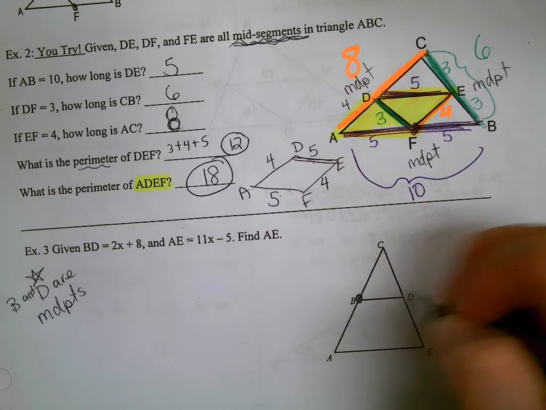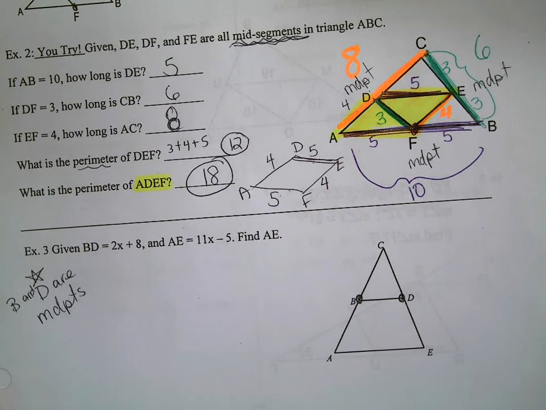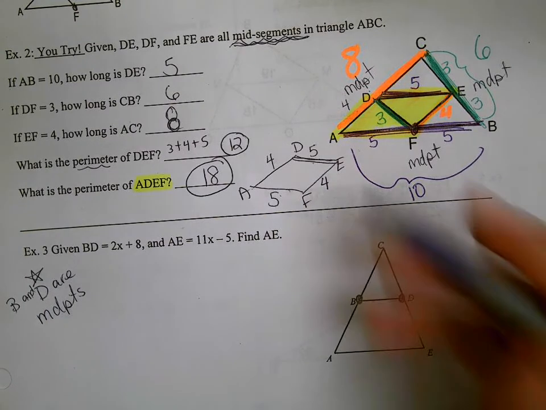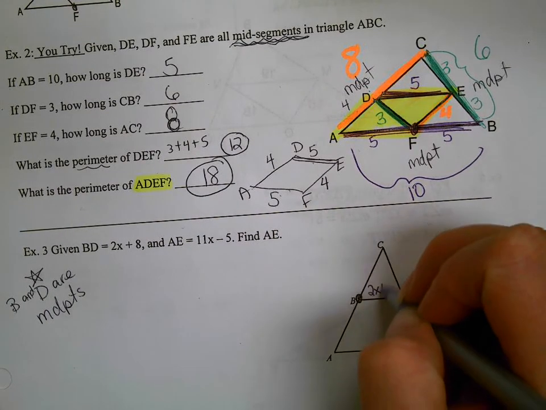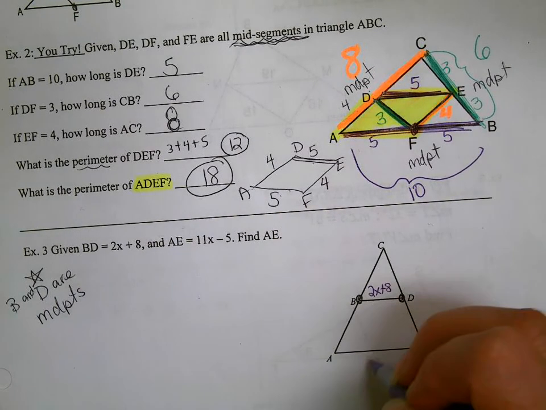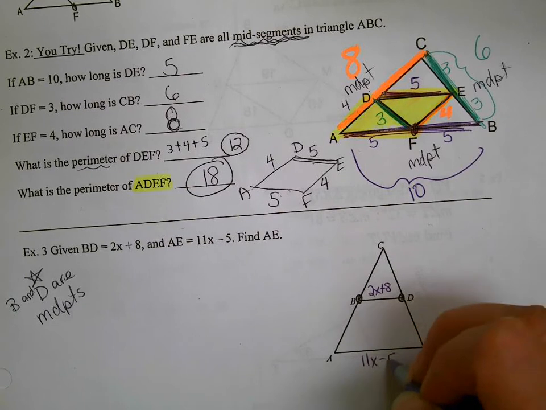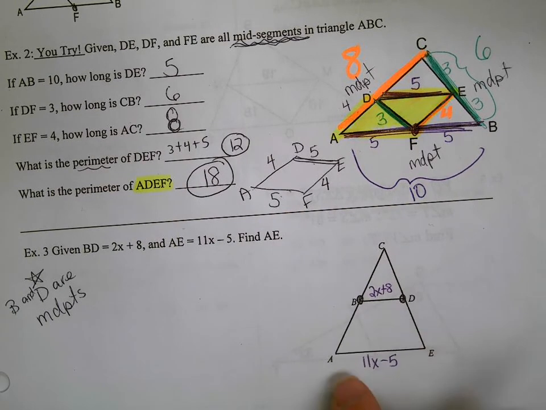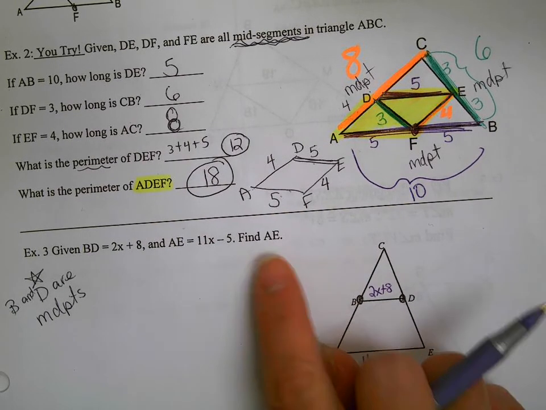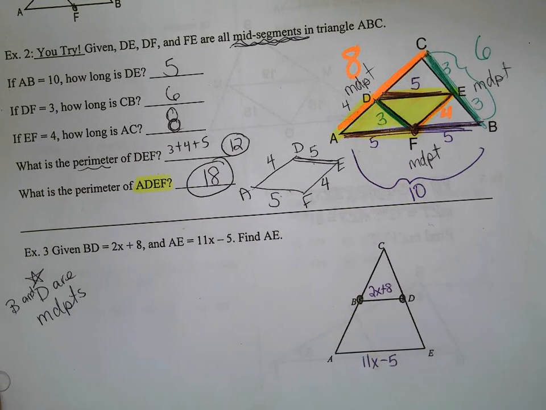So B is a midpoint and D is a midpoint, making that a midsegment. And they give us that the length of BD is 2x plus 8, and the length of AE is 11x minus 5. They ask us to find the length of AE. Well, we don't just write 11x minus 5, we need to know what x is.